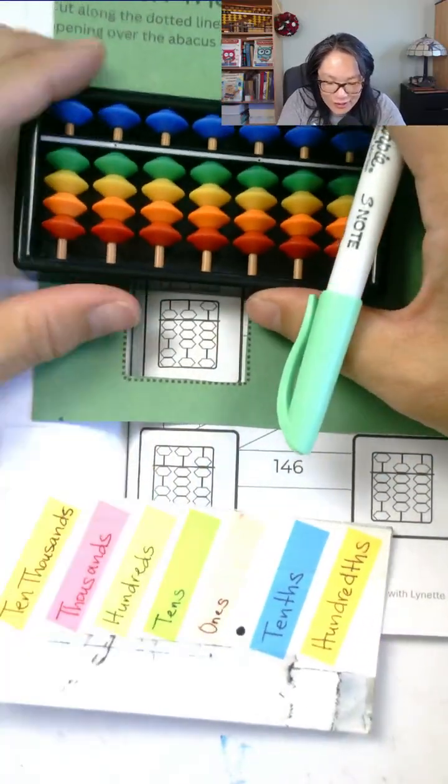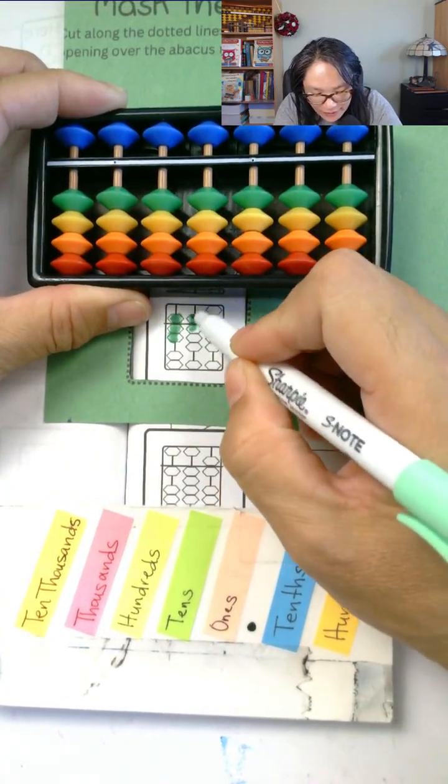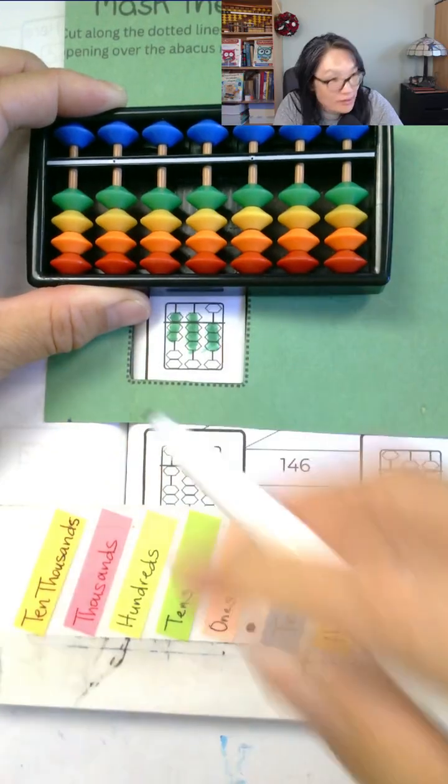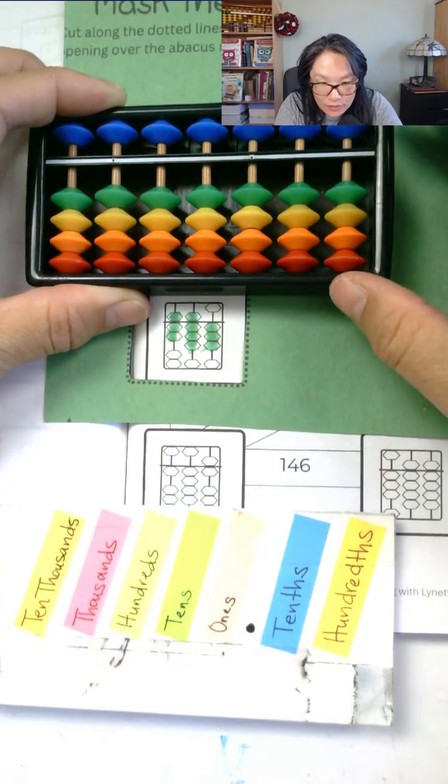All right. So we have our hundreds, we have our tens, and we have our ones. What number do we think that is? What number? Yes, thank you. 783.